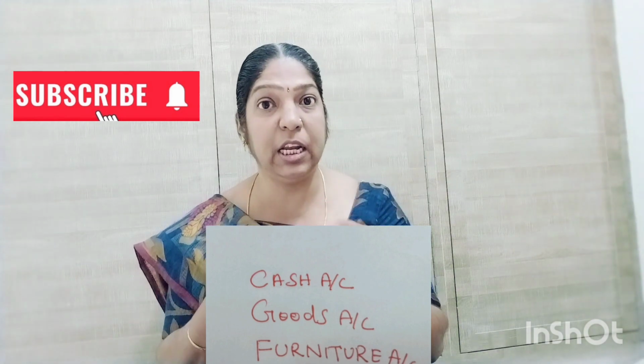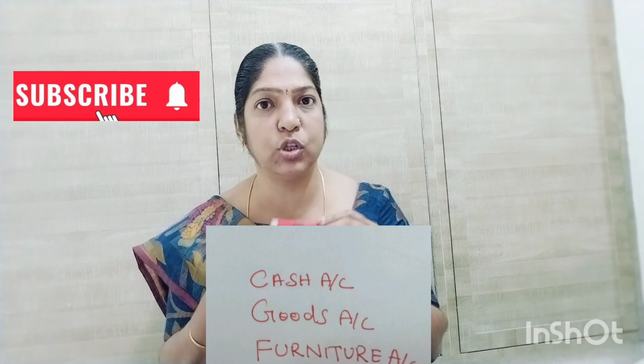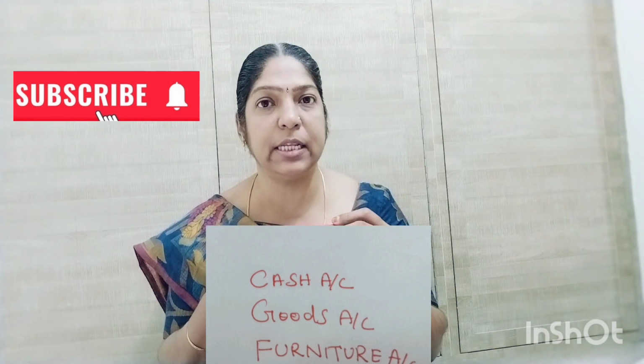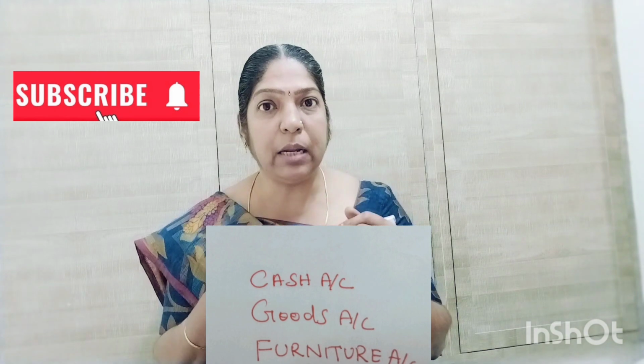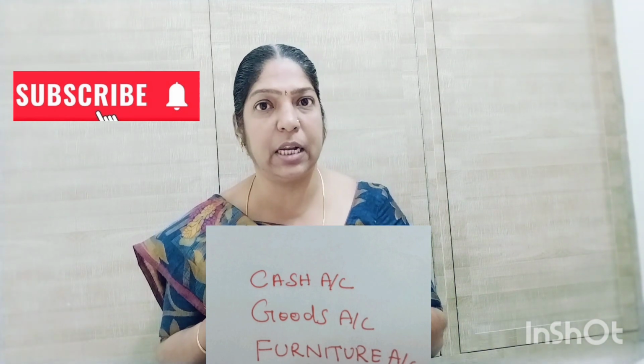So he invested capital in the form of cash, goods and furniture. All these items come into your business, that means Ramesh's business.